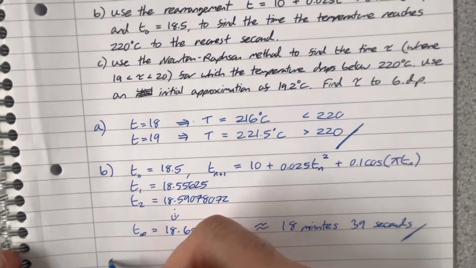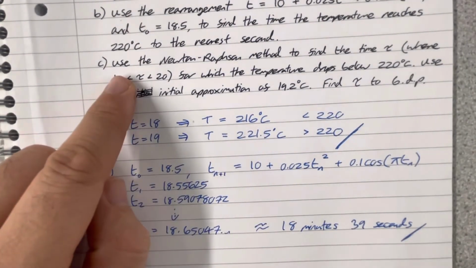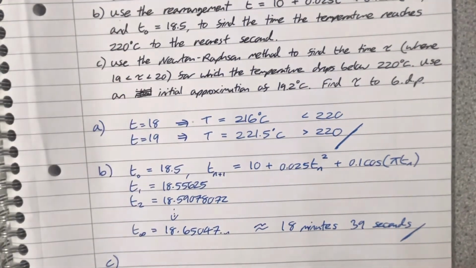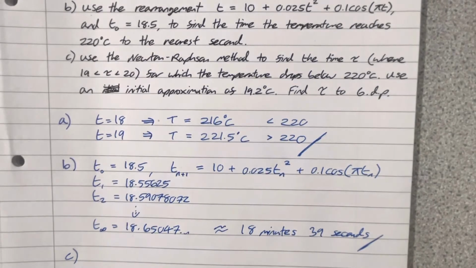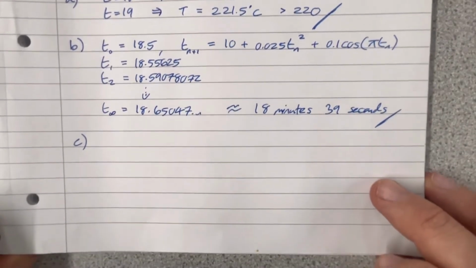Okay, and finally part C. So part C says use the Newton-Raphson method to find the time tau, where tau is between 19 and 20, for which the temperature drops below 220. Use the initial approximation of 19.2 and find tau to 6 decimal places.